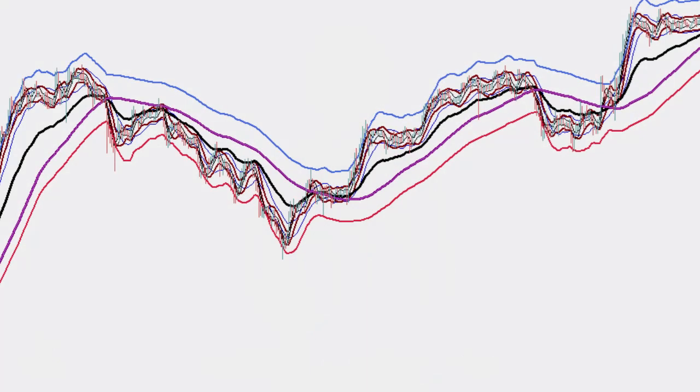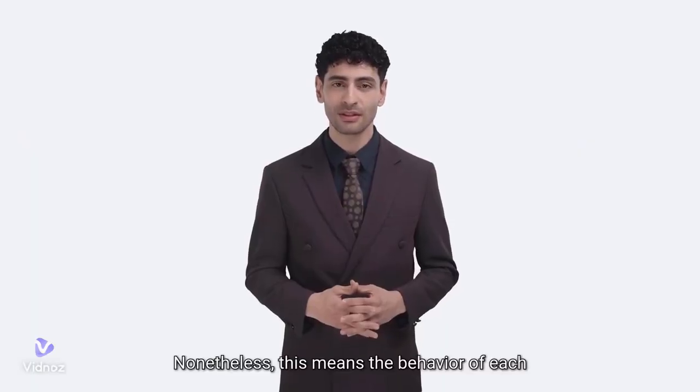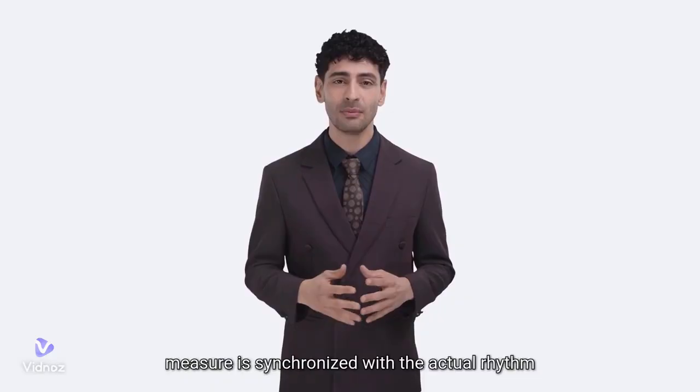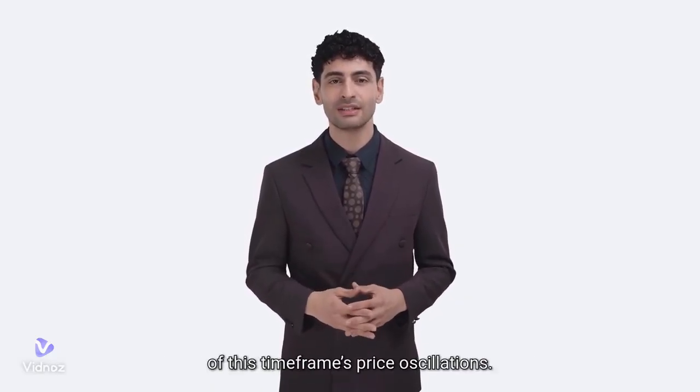The trading strategy you're looking at doesn't simply throw a number of standard indicators on the chart graph. Every element was parameter optimized to fit the system's specific anchor timeframe, which in this case, will not be shared for proprietary reasons and to protect intellectual property. Nonetheless, this means the behavior of each measure is synchronized with the actual rhythm of this timeframe's price oscillations.